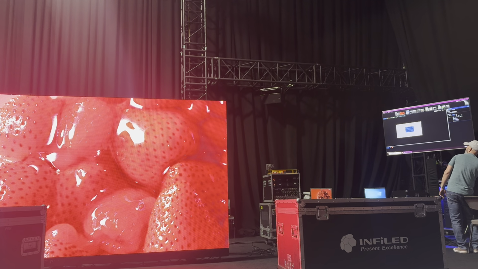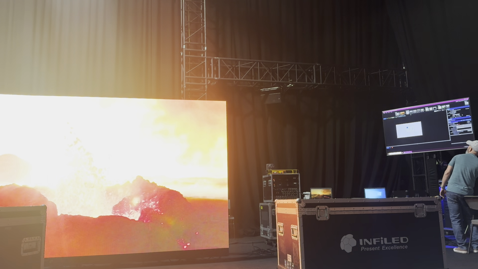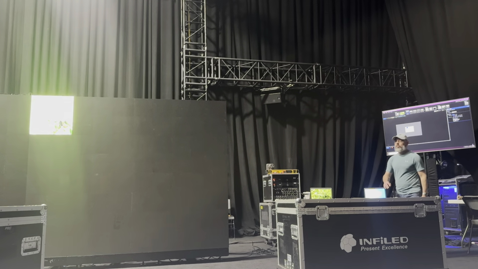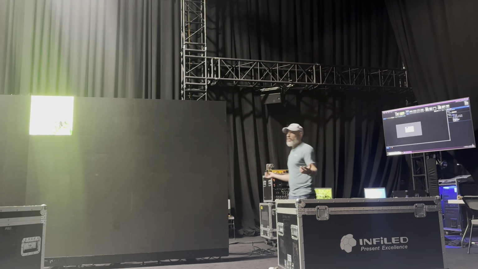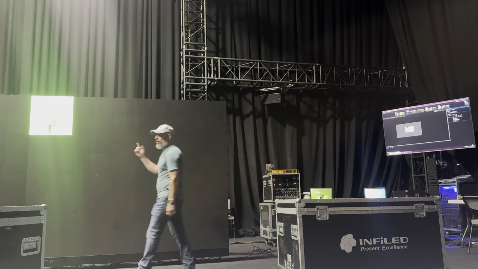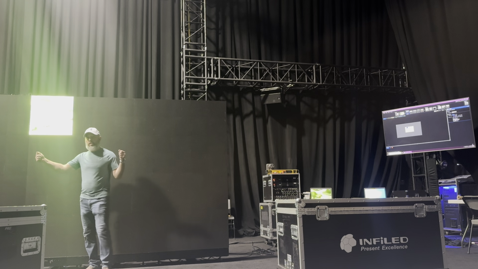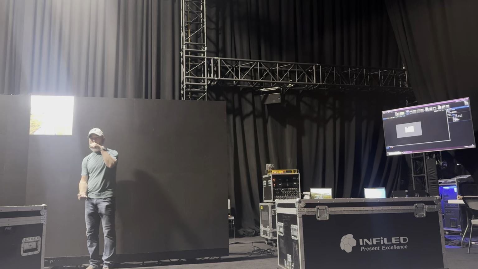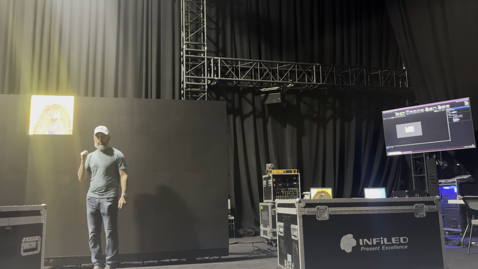If I were to select a single tile, so snap selection. Now all that content is squished down into one tile. So 3,840 pixels is now just squished to 216 pixels. 2160 has been squished to 260. Now, so you never do that.